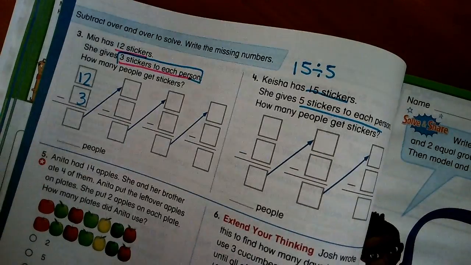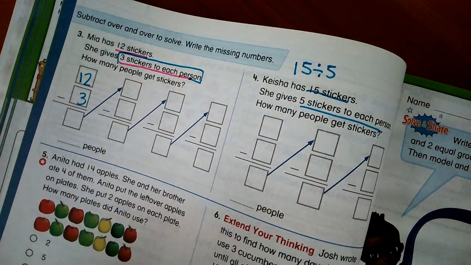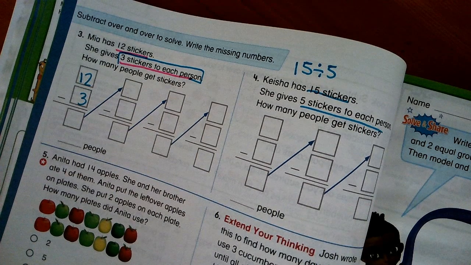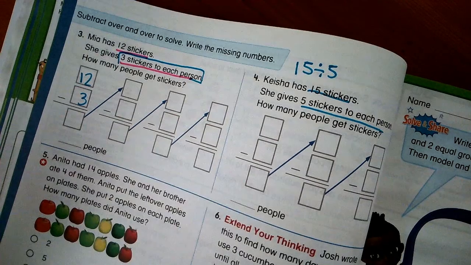Alright guys, I hope that you enjoyed this lesson. I really like this strategy. I think it's my favorite one because it helps you to practice division using subtraction.